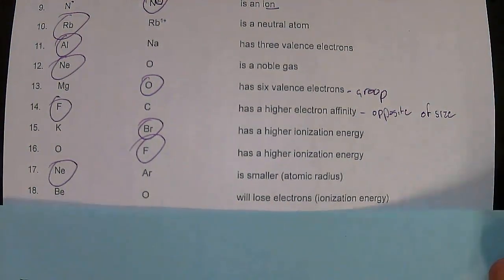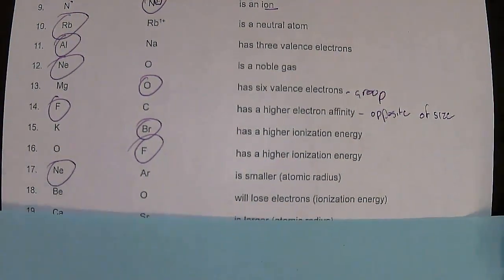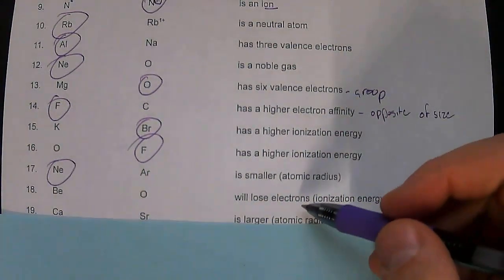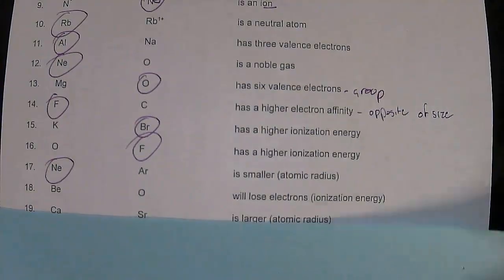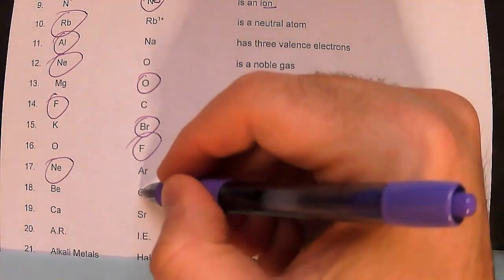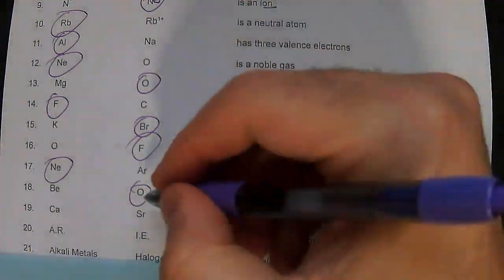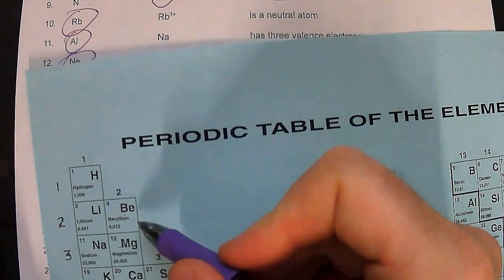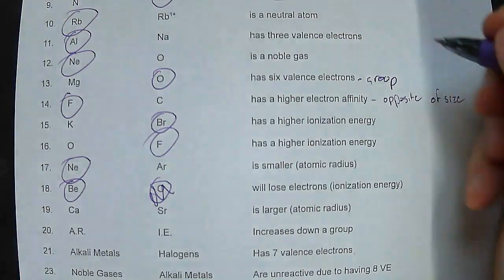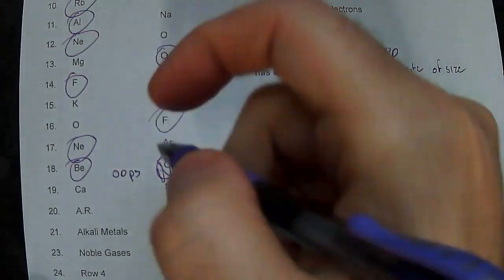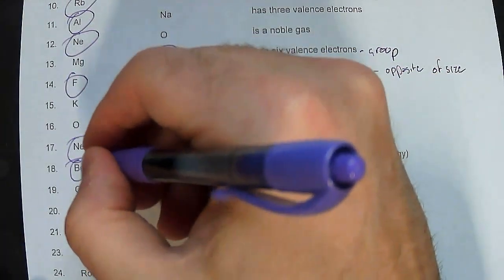Okay, we'll lose electrons. Which one is likely to lose electrons? Which one has a higher ionization energy? And so the higher ionization energy is oxygen. Sorry. A higher ionization energy is beryllium. That's my bad. Okay. I'll even put this, oops, there. So this is the answer.